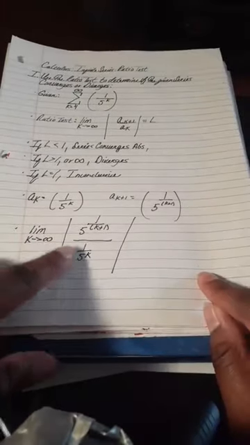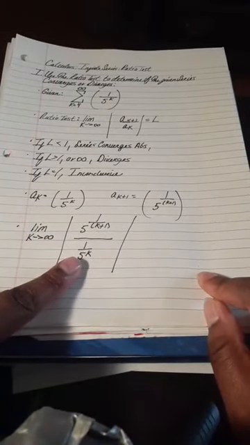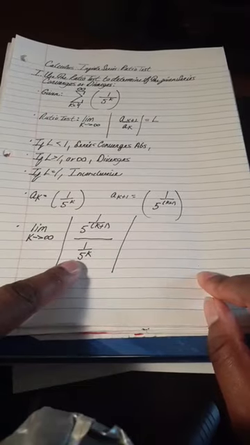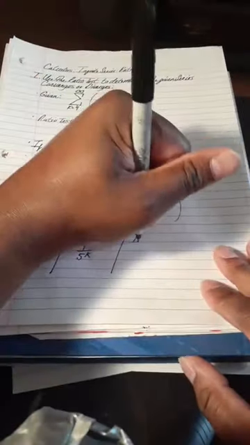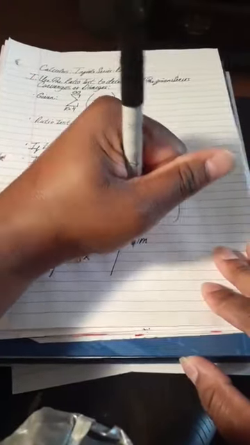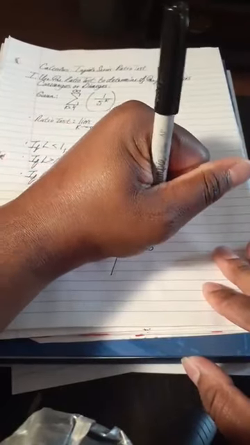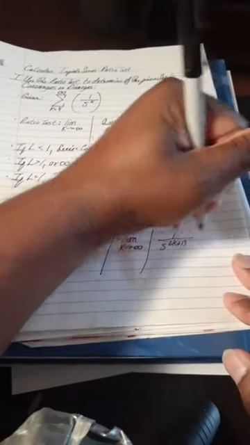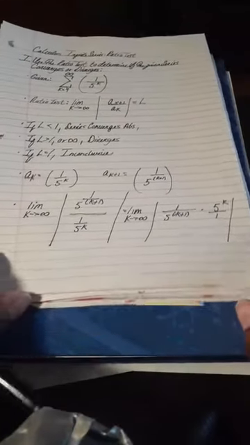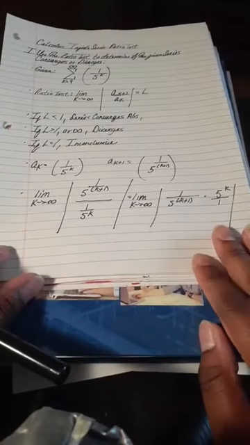Now remember that dividing by 1 over 5 raised to the k is the same thing as multiplying by the reciprocal. So this would be equal to the limit as k goes to infinity of the absolute value of 1 over 5 raised to the k plus 1 multiplied by 5 raised to the k all divided by 1.